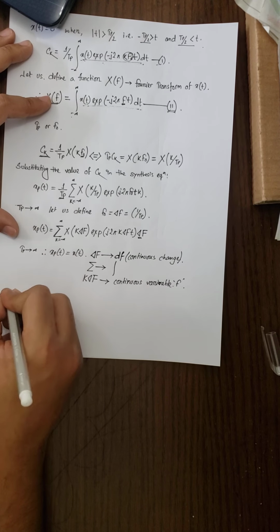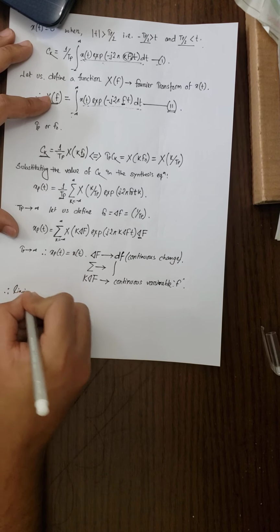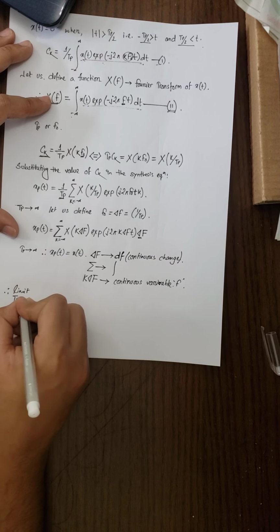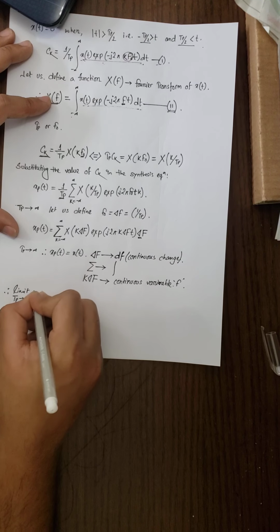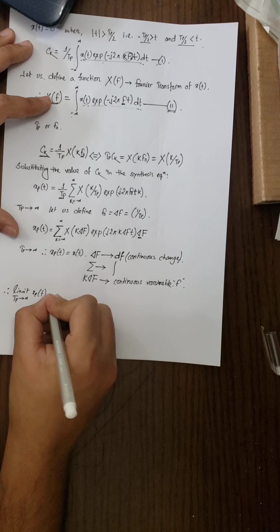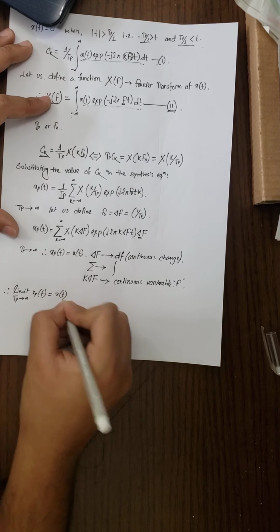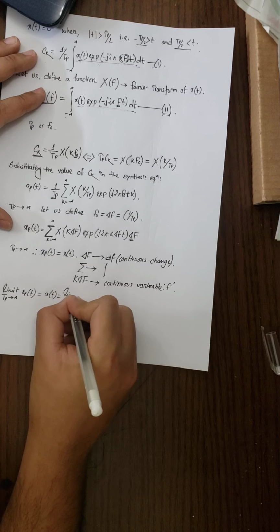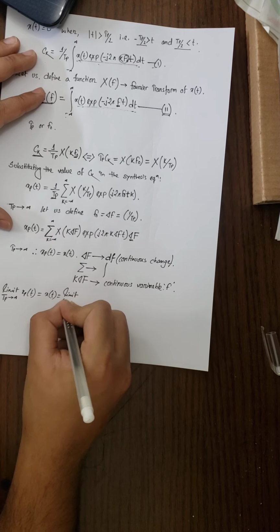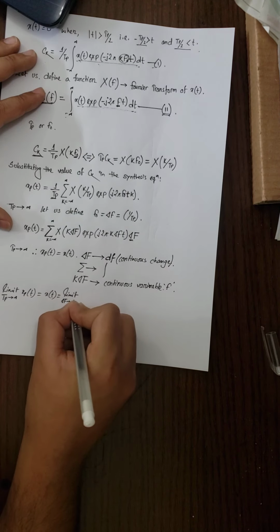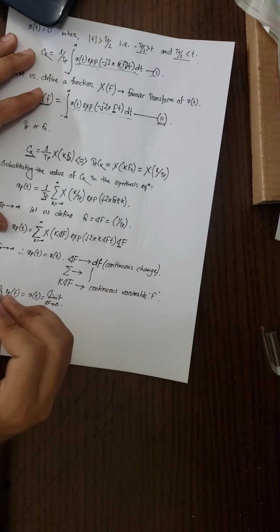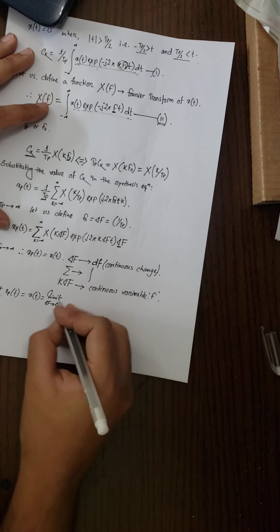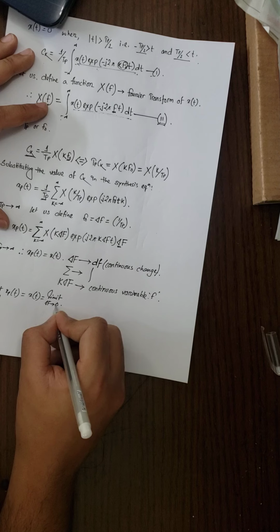So we can write limit of Tp which goes to infinity xp of t will be equal to x of t, which is equal to limit del f which goes to 0. Now, why this limit del f goes to 0?